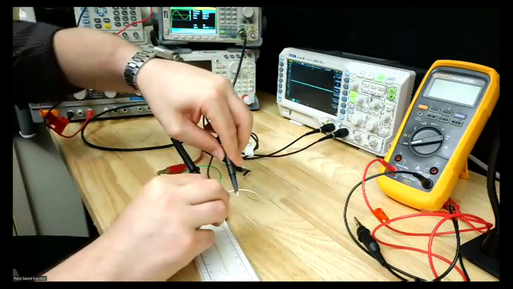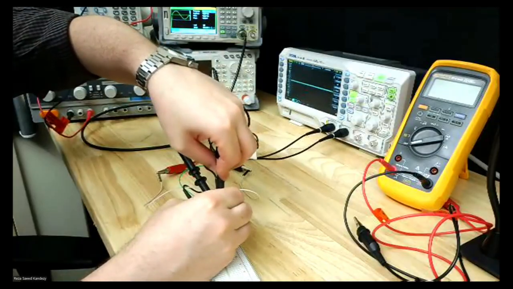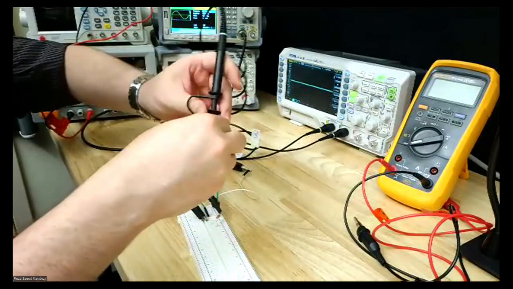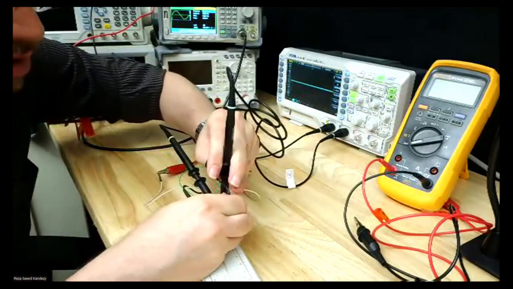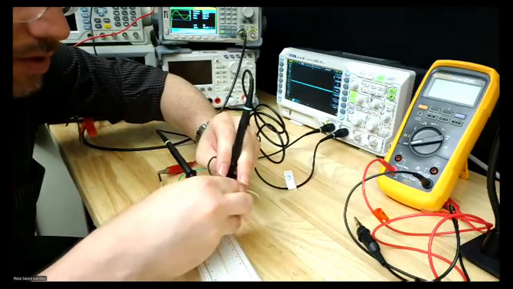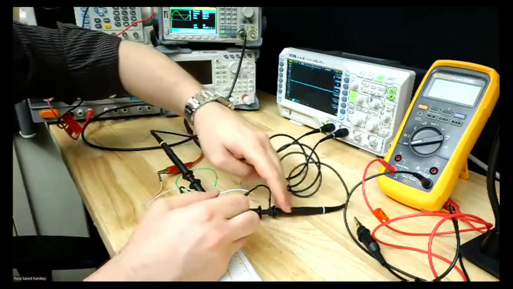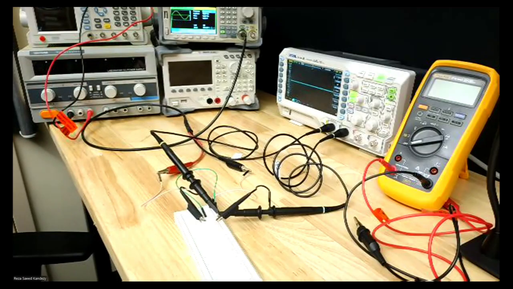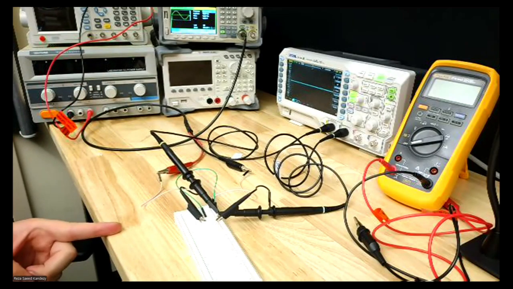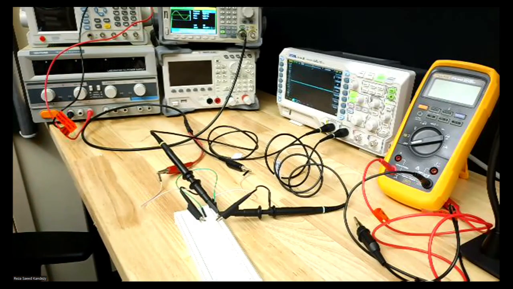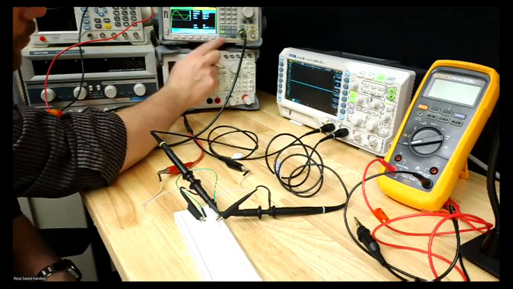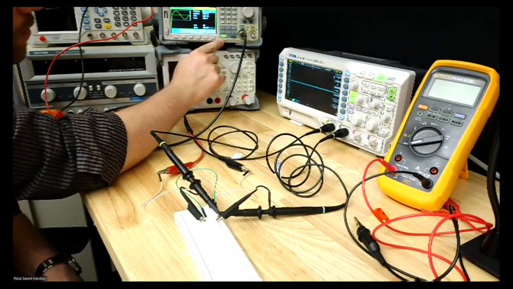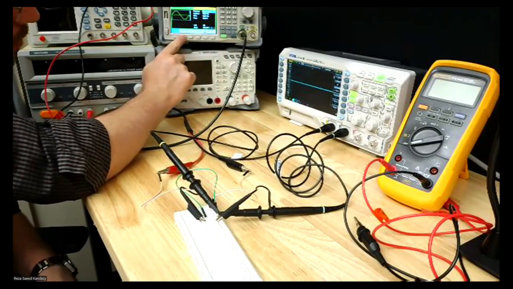So I'm going to connect my probe here across my resistor. Okay. Now, we said we wanted to have a transient voltage. In our assignment, we said a step voltage is a square wave. So we have to choose the waveform. The default is sine. So I'm going to click on the waveform and choose the square wave.